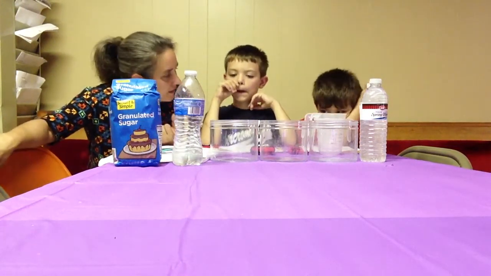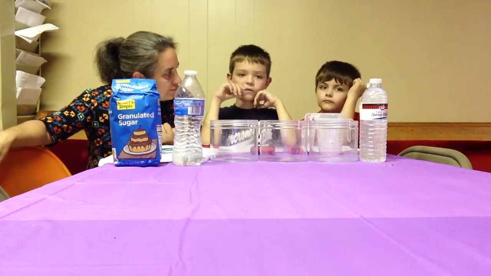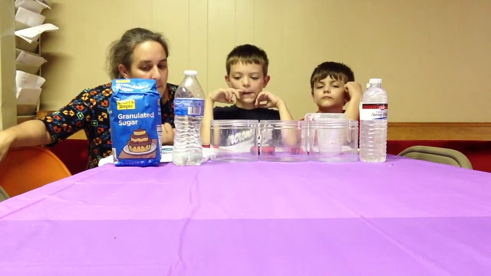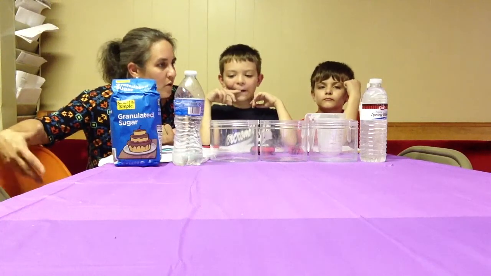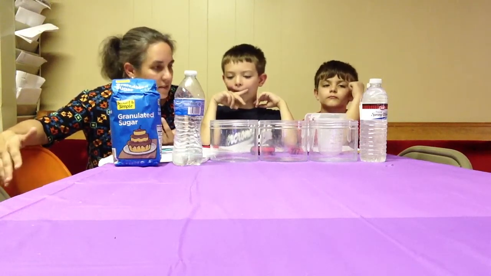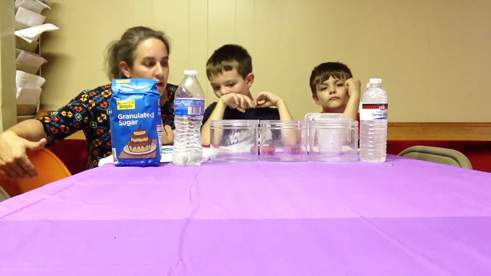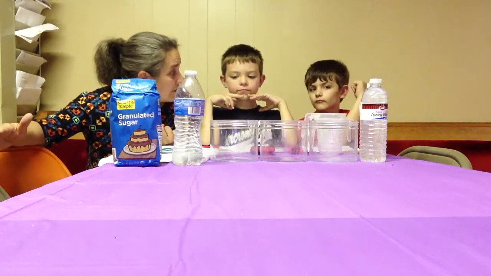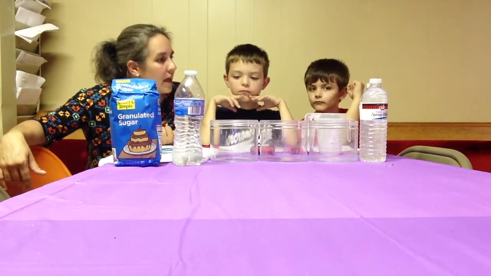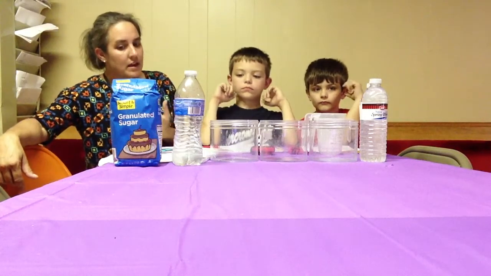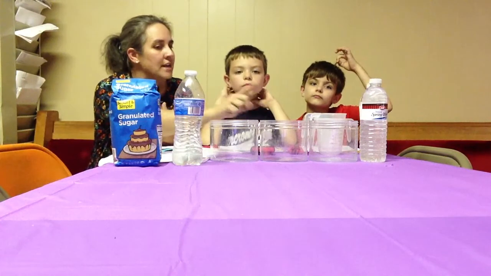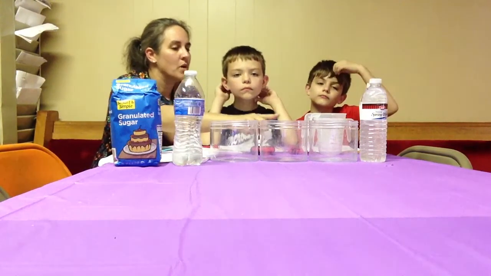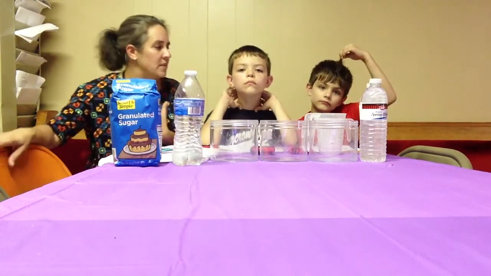variables. Do you guys have any idea what a variable is? No. Okay, so a variable is kind of like what we're testing. So in this instance, we've got identifying variables and we've got controlling variables. And our identifying variable is going to be the item that we are changing from each container. So each container is going to have something different in it.